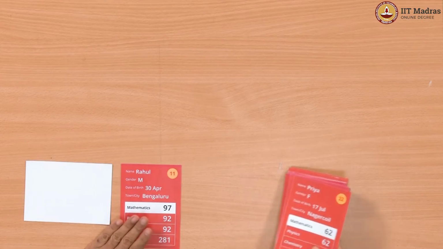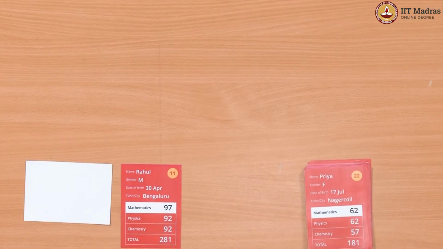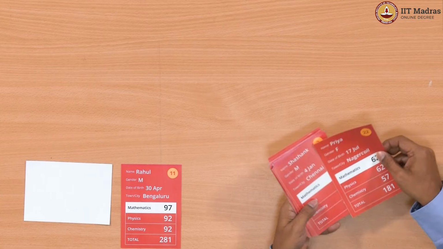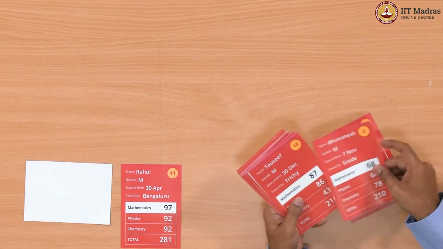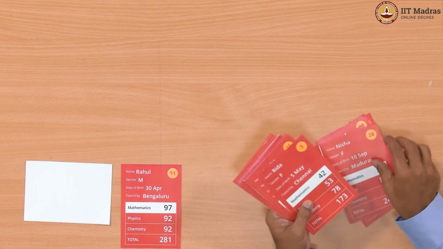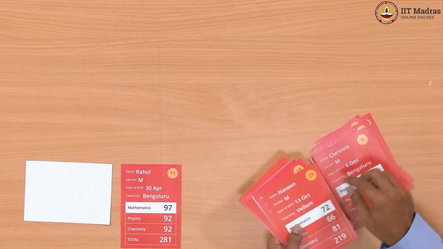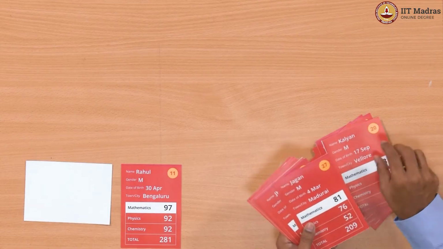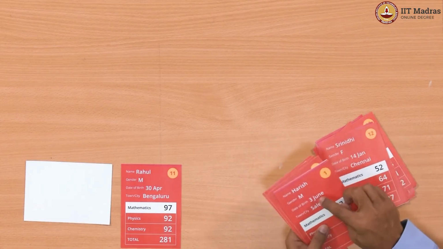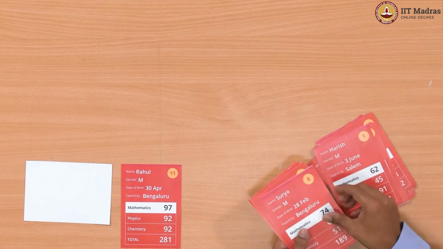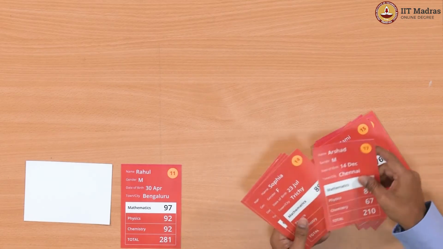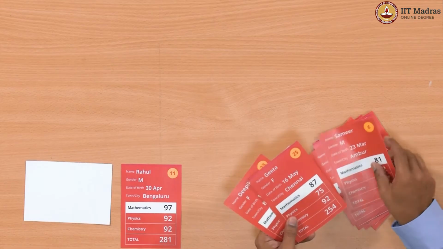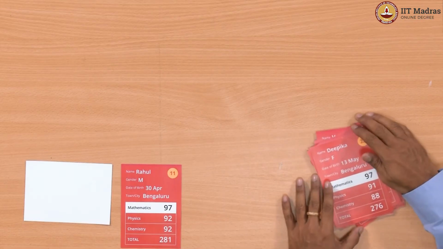Correct. Okay. So first let me start by saying, I am looking for 30th of April. So I give you this deck and say, please look for 30th of April. So I look for 30th April in this. This is 13th October, 12th January. None of this is 30th of April. So I am comparing each time with the birth date here. I go through the whole thing like this, and at the end of it, I find that there is no 30th April. So I say no to you.